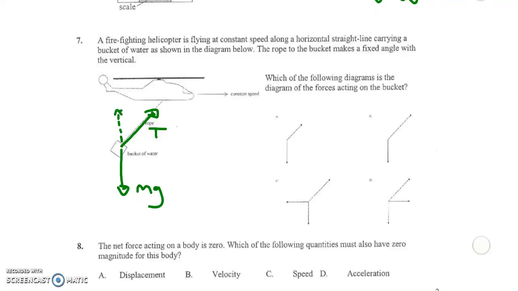So what I know is that the tension, Ty and Tx, that tension in the y balances out that force of gravity. And so that also means that the overall tension T has got to be greater than Ty, because the Pythagorean theorem says that the hypotenuse is the largest side. So to whittle it down between A and B, B is the correct answer simply because this line is bigger than that line.